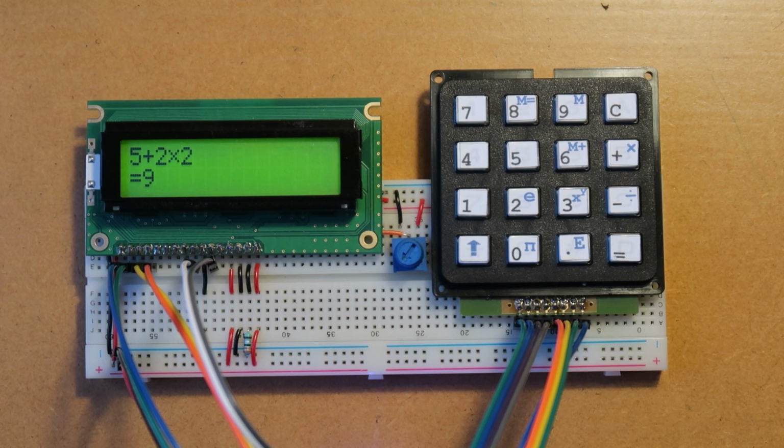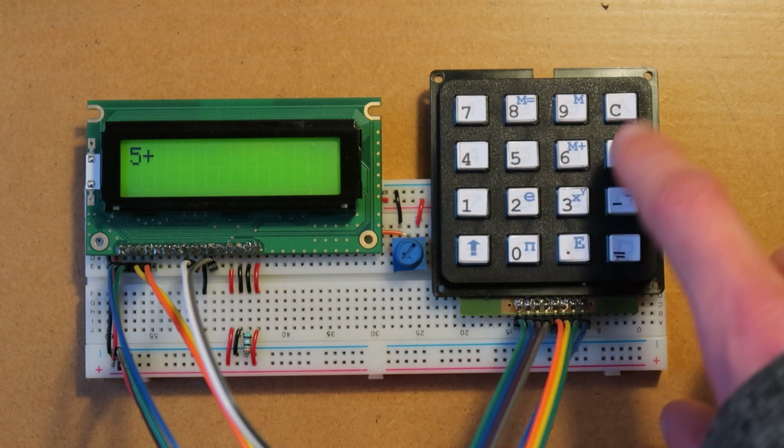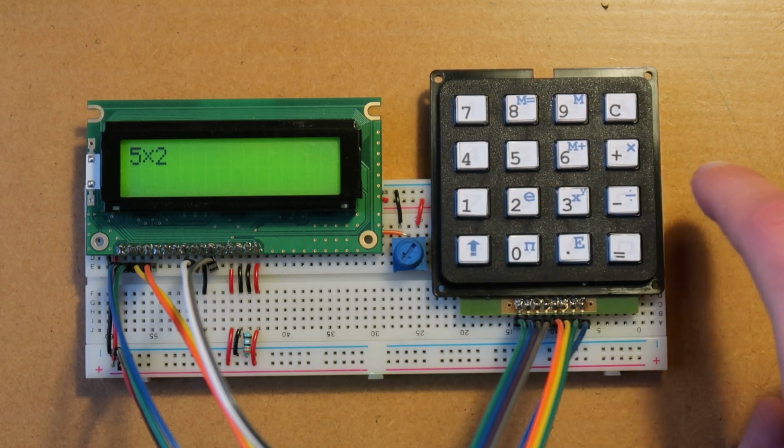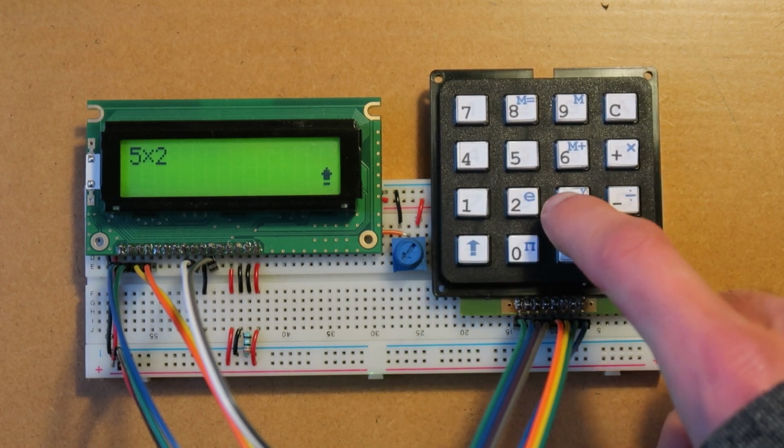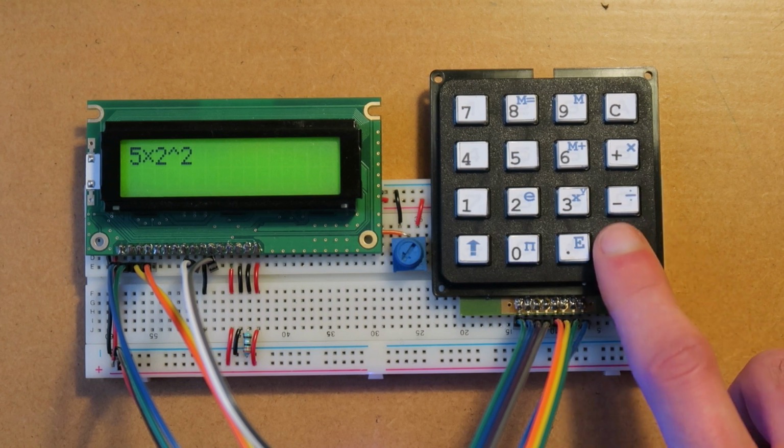There's a whole hierarchy of operator precedence here. So plus and minus lose precedence to multiplication and division, which lose precedence to raising to powers. So for example, if I do this, the 5 times 2 will be evaluated after the 2 to the power of 2.